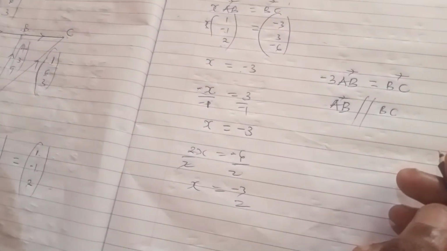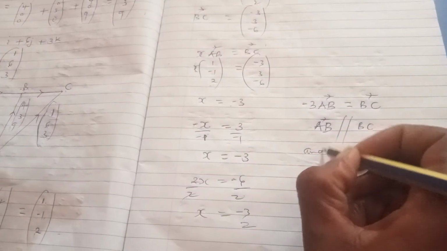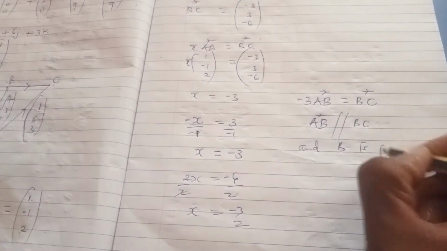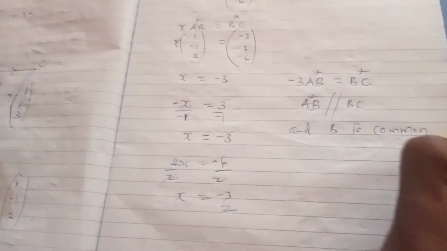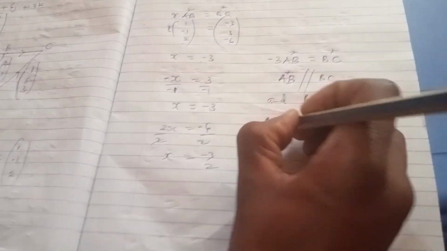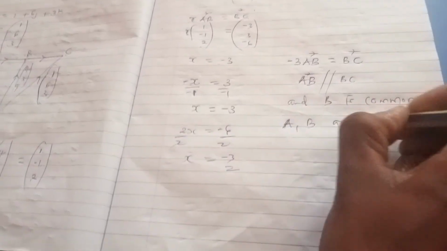So we have met one condition, that the vectors are parallel. Also we can see that B is common, which is the second condition. Then we can say that points A, B, and C are collinear.